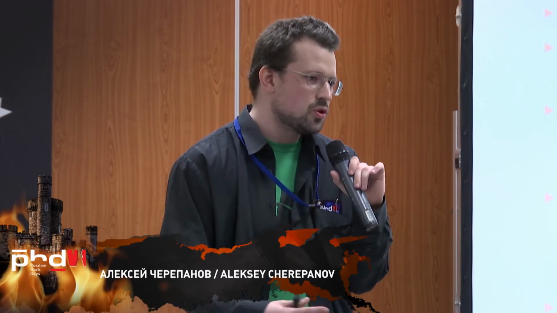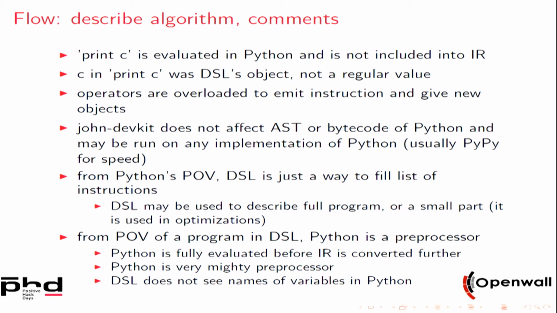And it's also important to remember that we do not work with Python. We do not affect the bytecode. We can use it in PyPy to make it fast. DSL is the way to fulfill the instructions with lists, which allows us to mix DSL with other code and use the optimization codes. For the replacement, we don't need to throw away the syntax of the DSL code. We can use the mixed fashion.